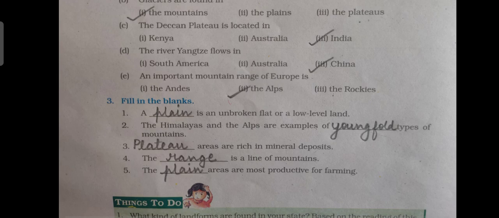So children, with this we have completed chapter number 6. You will write down the question answers in the copy and rest fill in the blanks and tick the correct answer. You can do it in the book itself. And please learn the question answers.